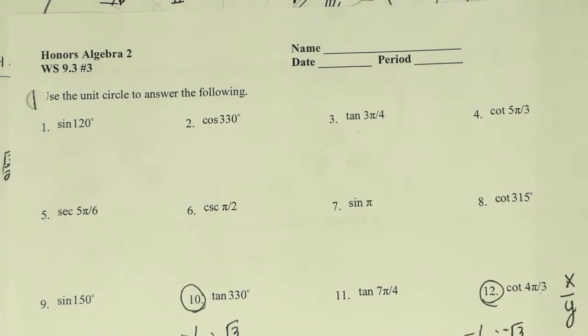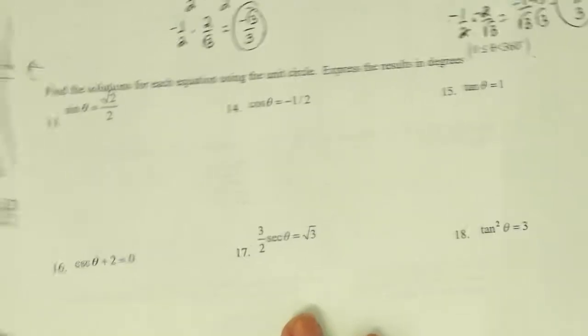That one's the negative radical 3 over 3. Got that? Okay, what about down here then?